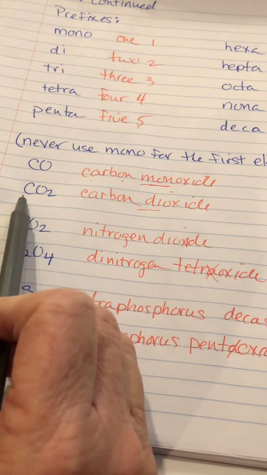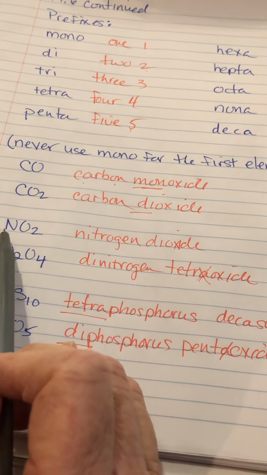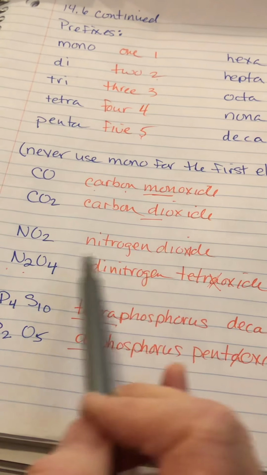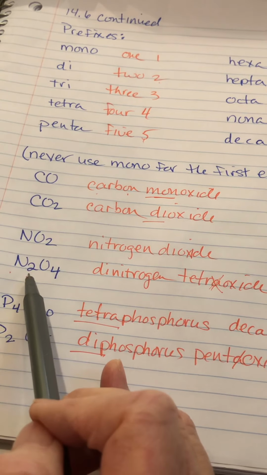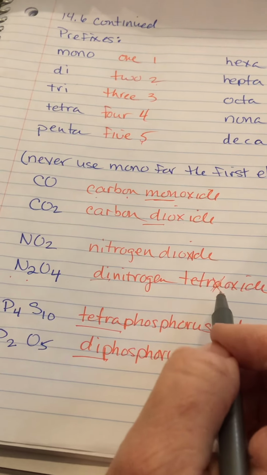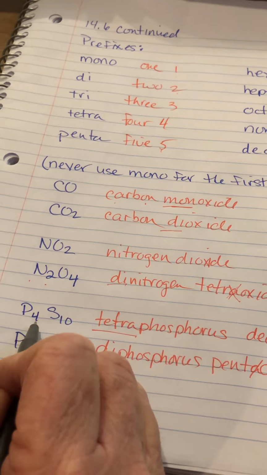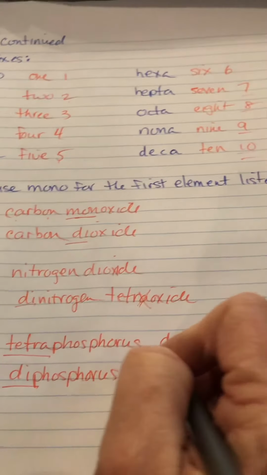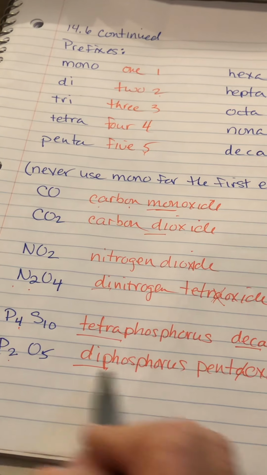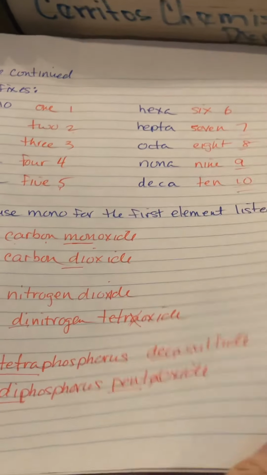Here we don't use the mono in front of the carbon, that's understood. So it's carbon dioxide. Again, here we have a single element first, we don't use mono, so it's just nitrogen dioxide. Here we have more than one nitrogen in the beginning, so we use a prefix, we have dinitrogen tetroxide. Here we have more than one atom of phosphorus, so it's tetraphosphorus decasulfide, 2 prefixes. And here for the 2 phosphoruses, we have diphosphorus and then pentaoxide for 5 oxygens. And I think that is it.